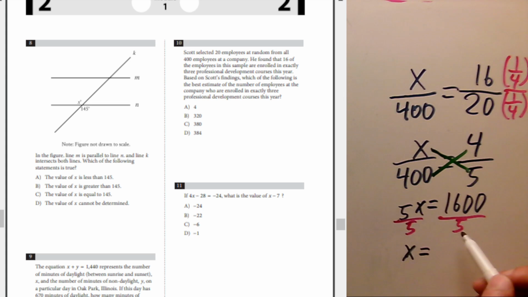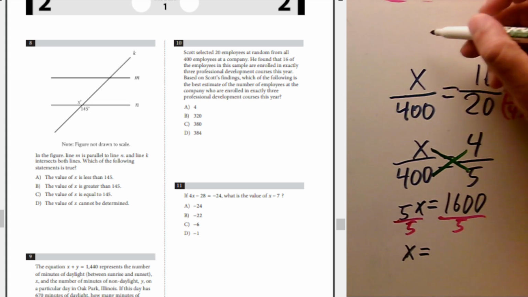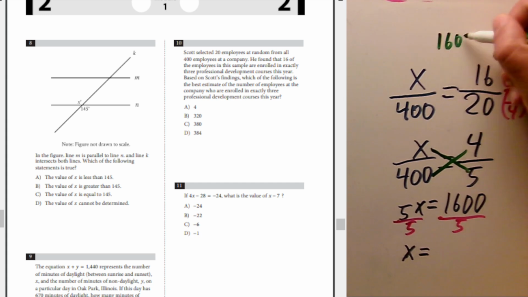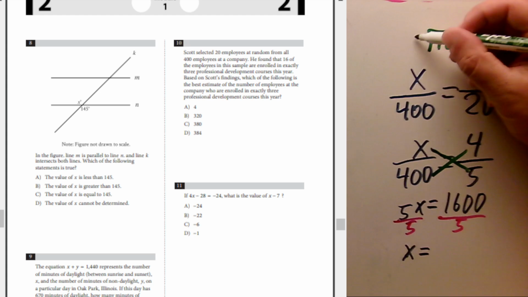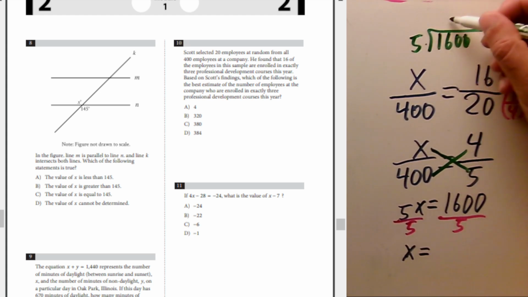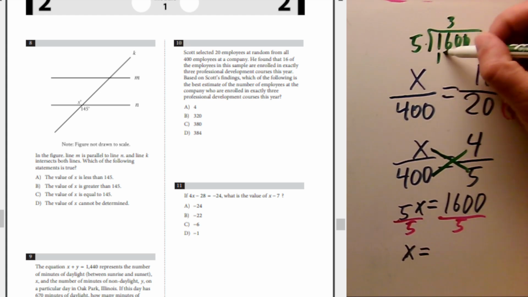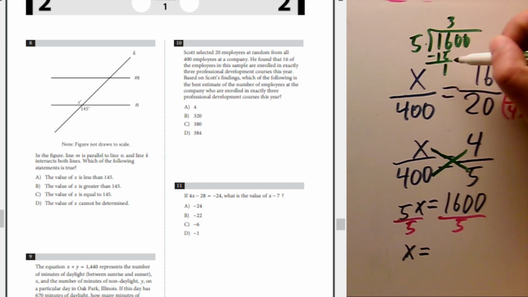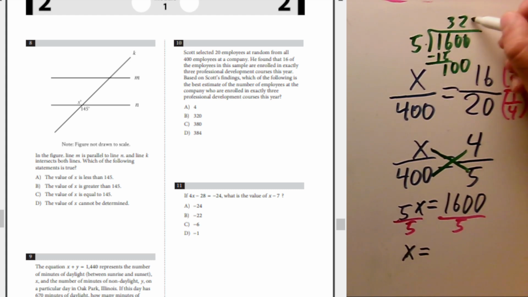And then 1600 divided by 5. I don't have my calculator with me, so I'm just going to do it by hand real quick. 5 into 16 is 3. 3 times 5 is 15. Minus equals 1. I'm going to bring down the 0. And I'm just going to bring down both zeros, because I know 5 into 100 is 20. And so your answer is 320.